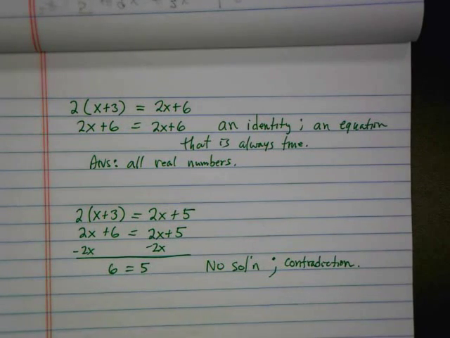So the directions you're going to see on MyLab, they're going to say solve the equation, or show that the answer is all real numbers, or show that the equation is a contradiction. And I think they have 3 boxes where you either type in a number, or you click on contradiction, or you click on all real numbers. And the answer would be no solution? The answer to this one would be no solution.